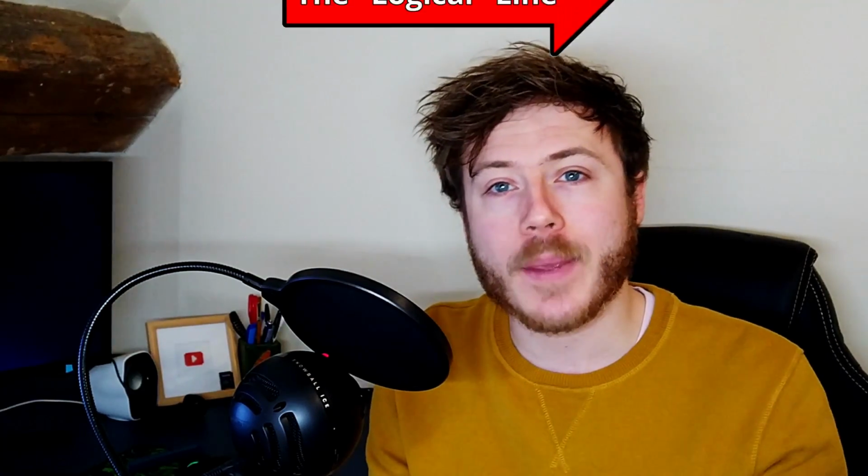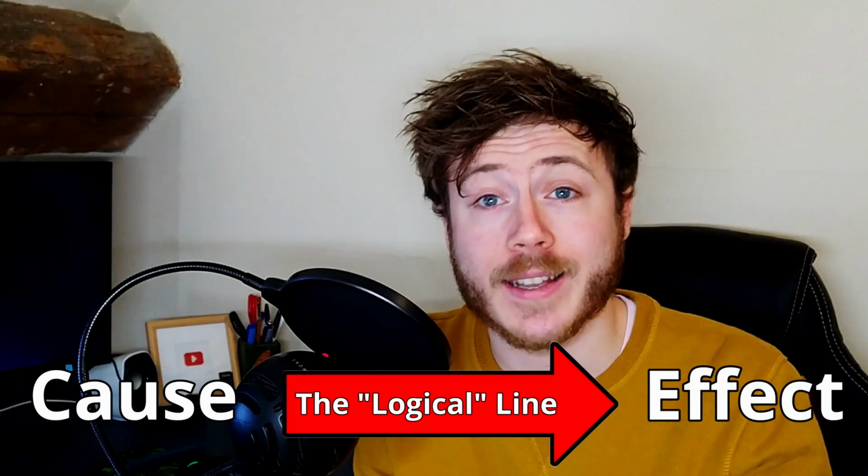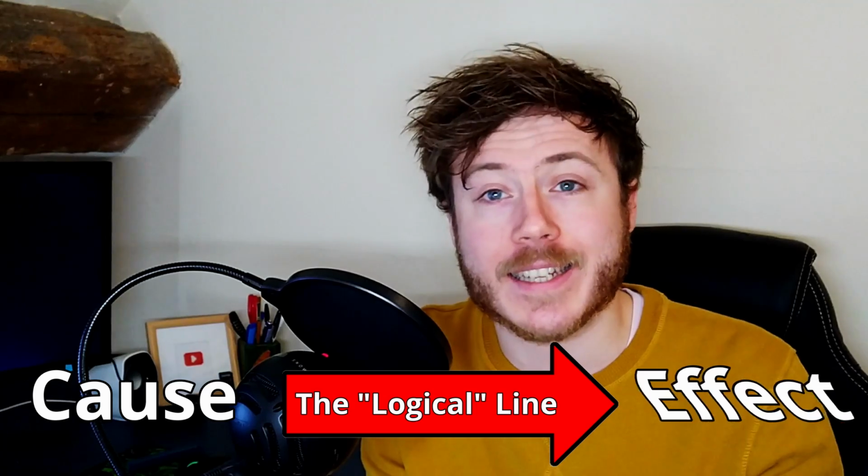And this is true whether you're in a real world or in a virtual world like a game. For it to make sense and feel good, there needs to be a logical line from cause to effect throughout the whole flow of events, and a significant enough effect that the player can really easily see what's going on.